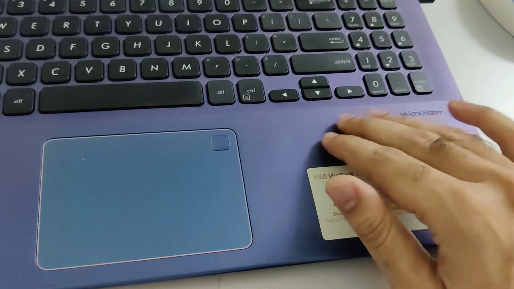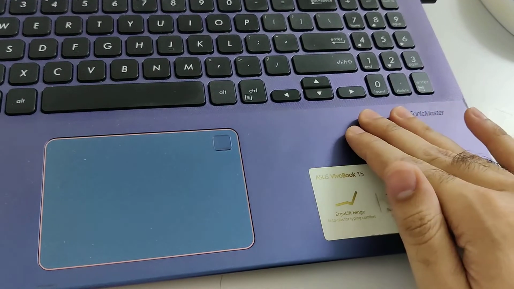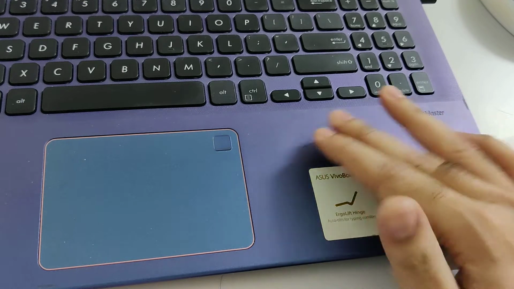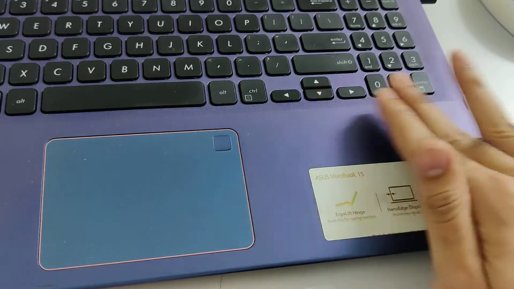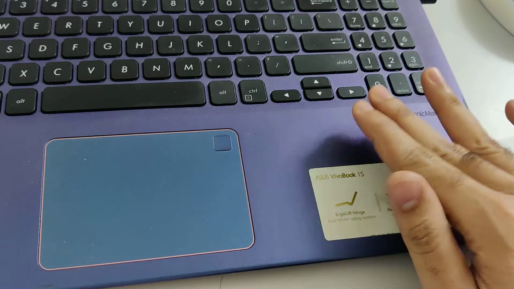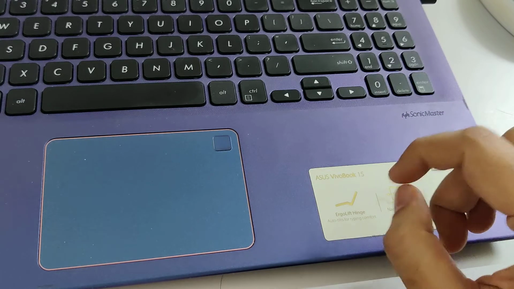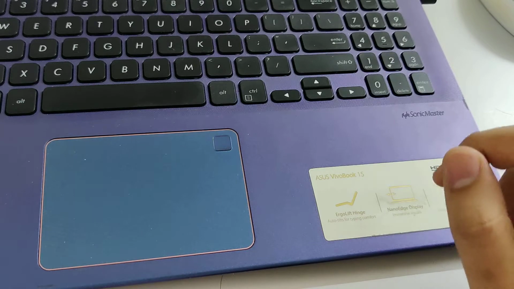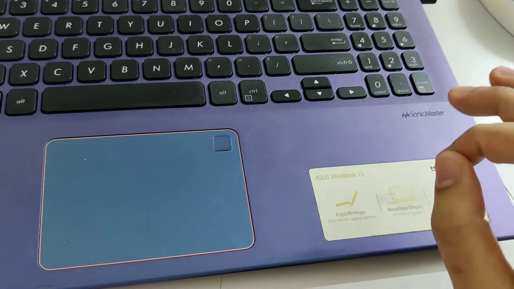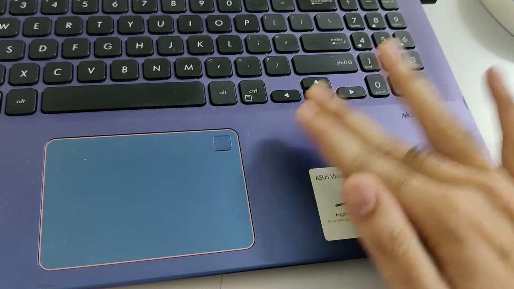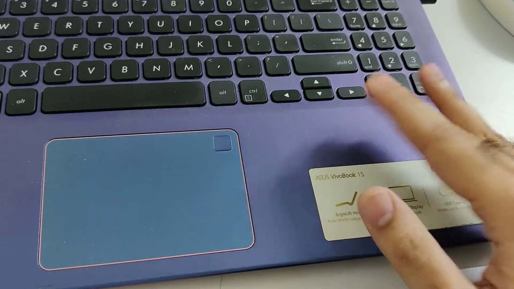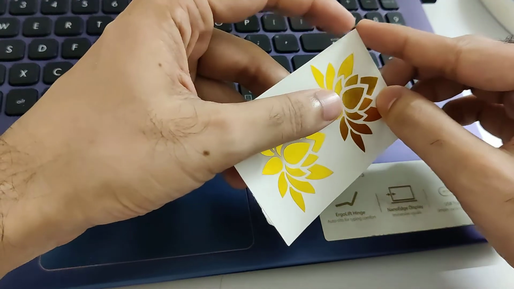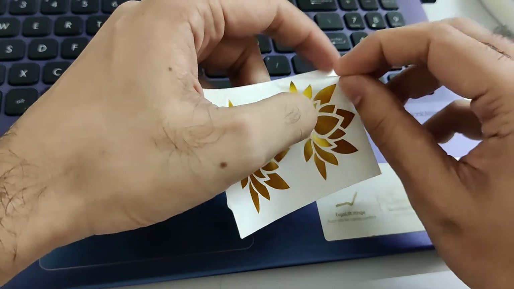Get rid of any oils or dirt or any lint from the application surface, and then wipe it with a lint-free cloth, a cloth which doesn't leave any lint. You can use the cloth which you use to clean your spectacles. That cloth doesn't leave any lint. So you just apply some sanitizer, wipe it with a lint-free cloth, let it dry for a few seconds. You simply take this off.